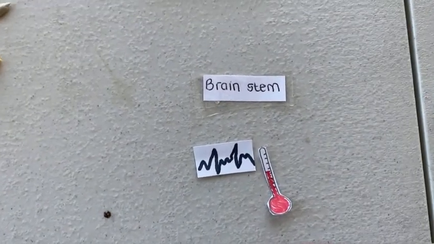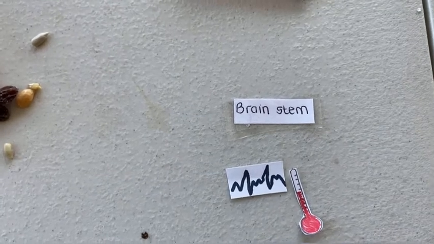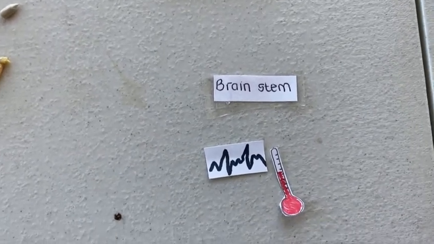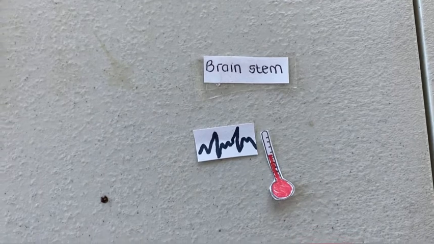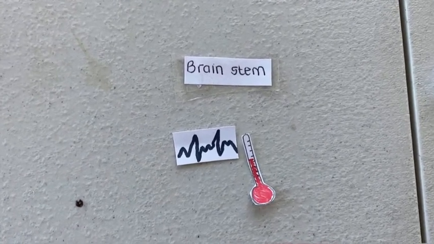Next, we have the brainstem. This is located at the bottom of the brain. This handles all your autonomic functioning. So this is your blood pressure, your breathing, temperature, heart rate, as well as your arousal and sleep wakefulness.